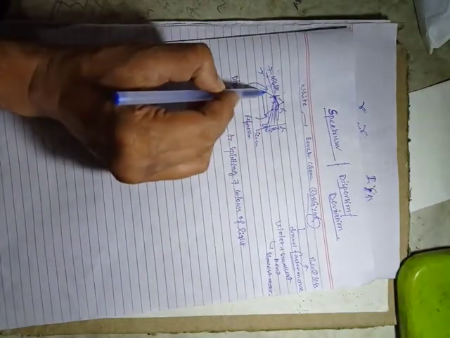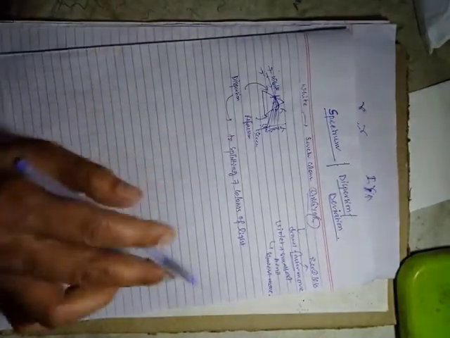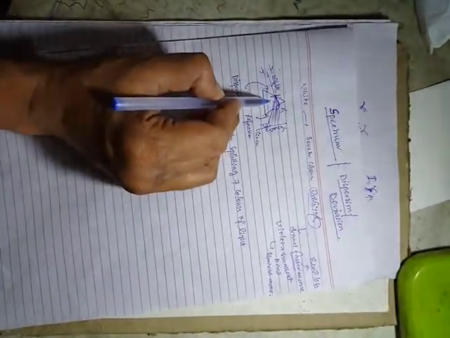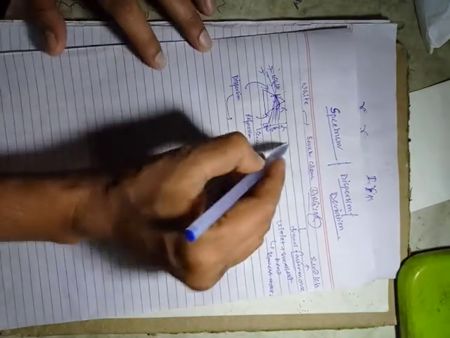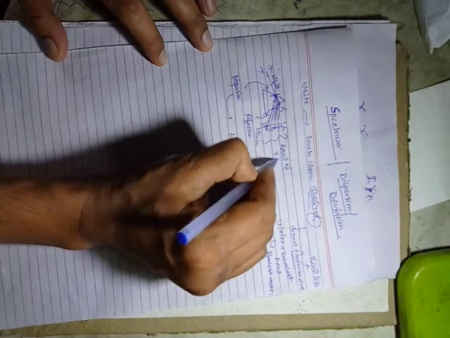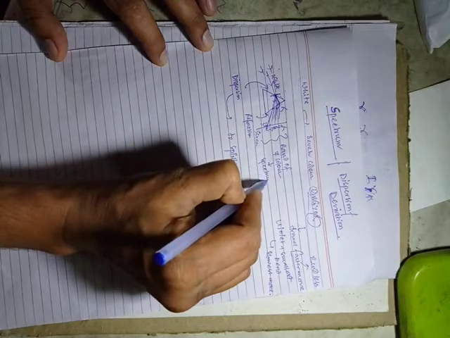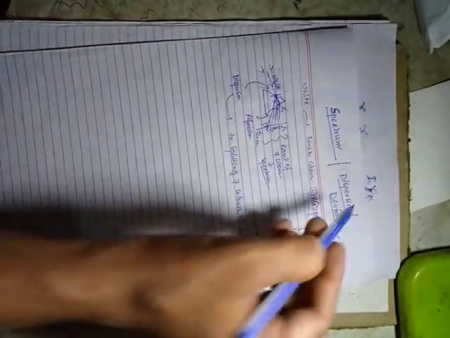On the left side surface, dispersion happens, and on the right side surface, simple refraction happens, because the light is moving from a denser to a rarer medium. That band of 7 colors coming out here is known as the spectrum. I hope a basic idea is clear: what dispersion is, what a spectrum is, and what deviation is.